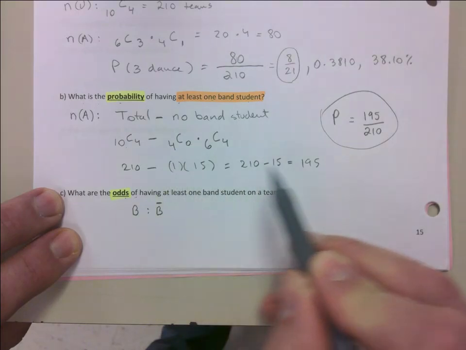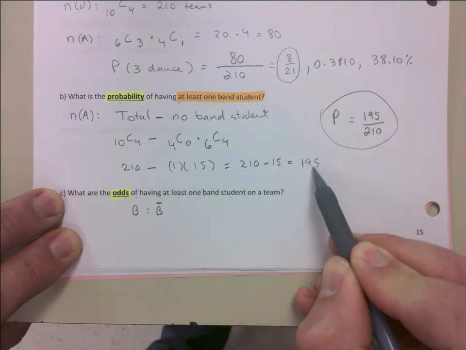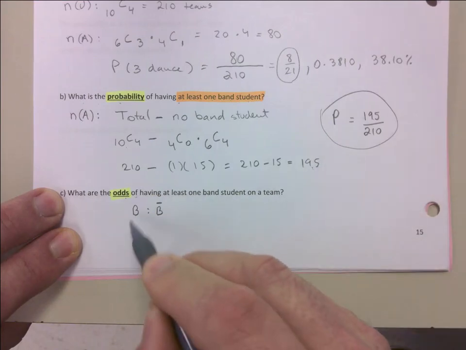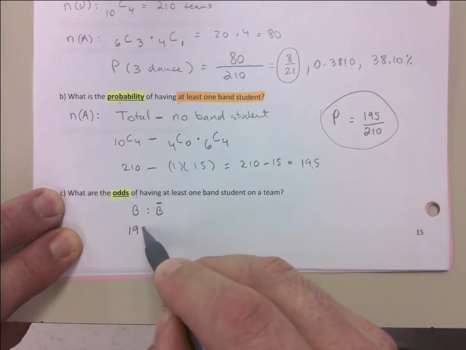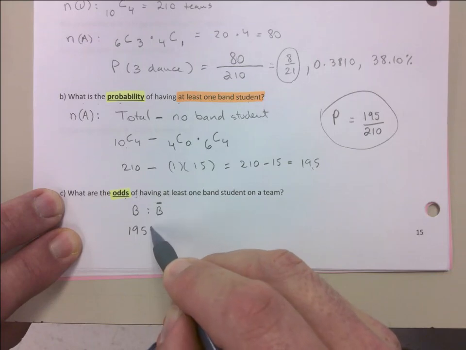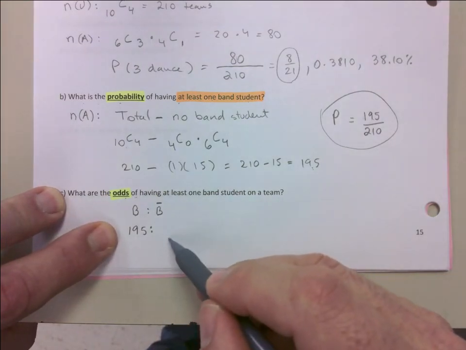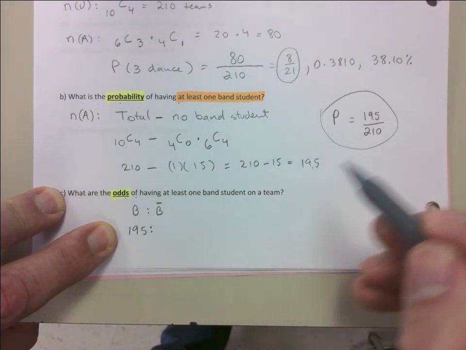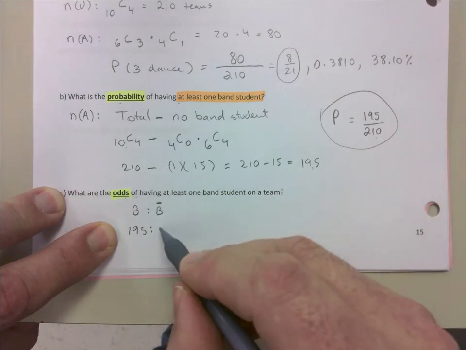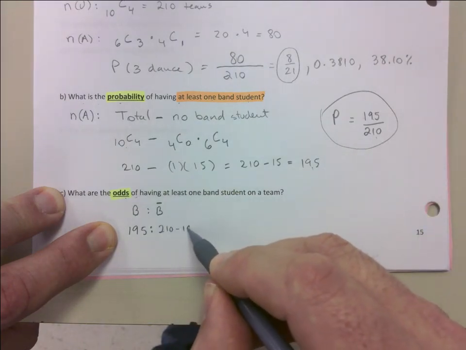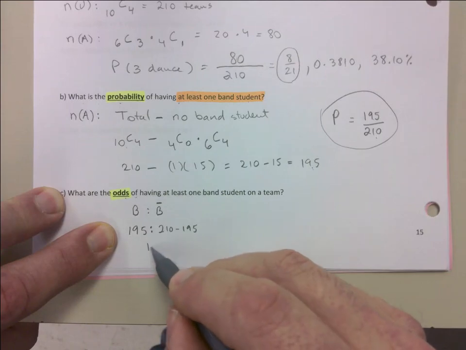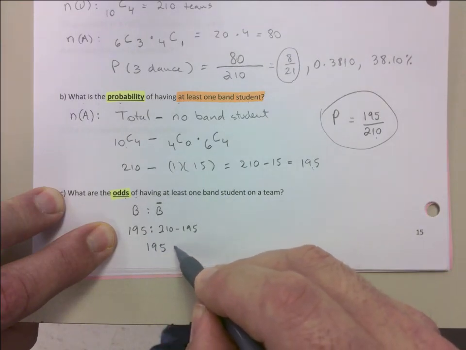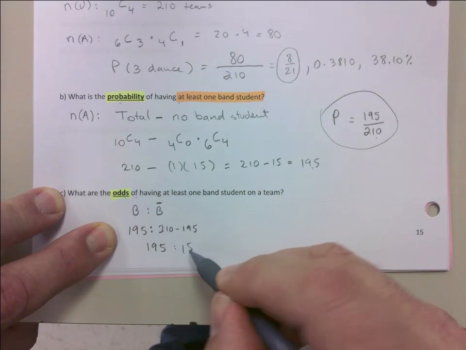We already know that. 195, right? So you put 195 here. And how many do not have any? Depends on how you want to do it. If you want to go off of the probability, I would just go 210 minus 195. So it's 195 to 15.